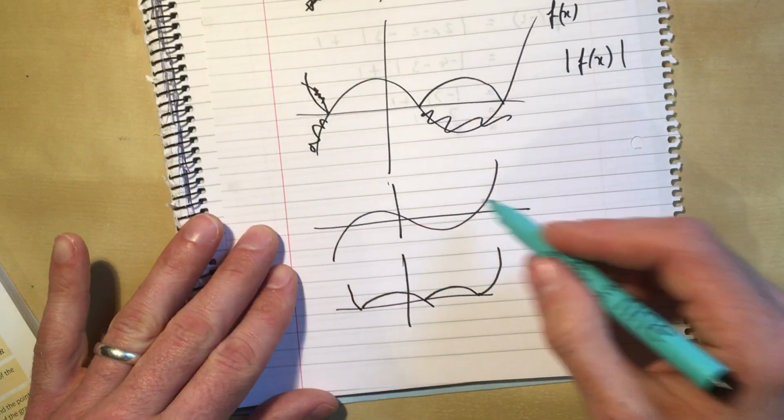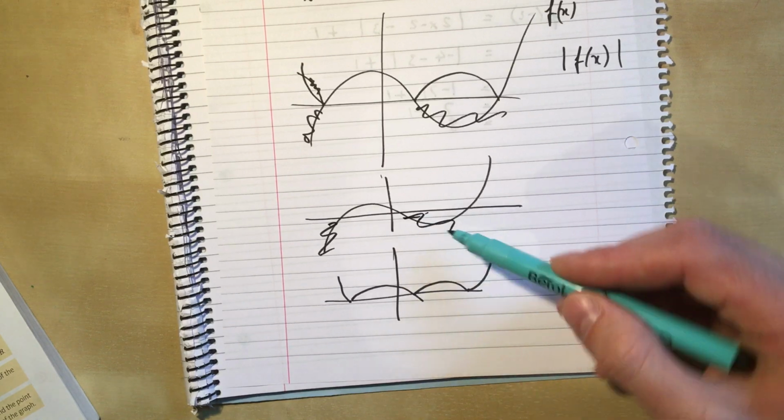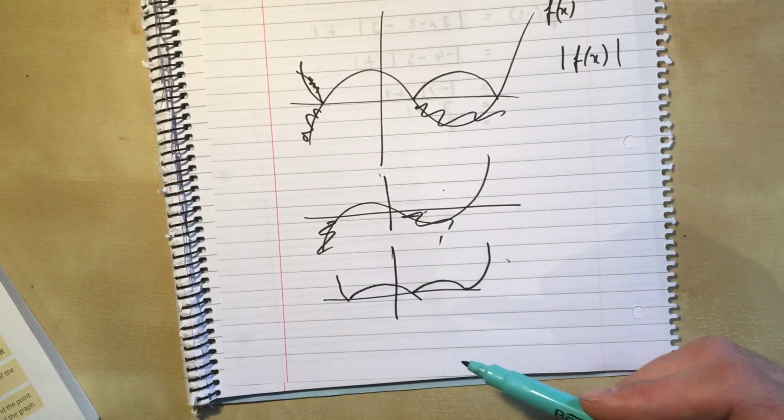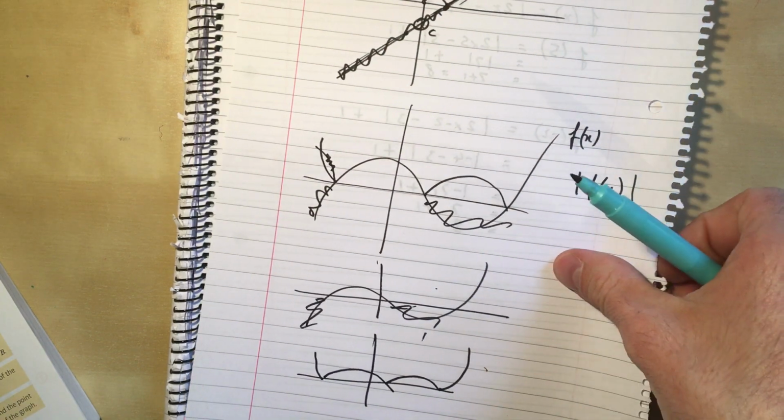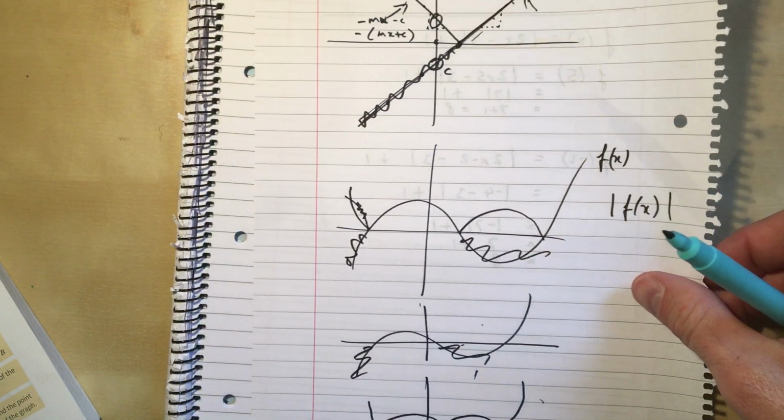So there's the function. Mod of the function means cross these bits out, reflect them, and this is what we'd end up with. Okay. So there's the trick for how to draw a mod of any function, and there's also knowing that linear functions look like odd little V shapes. So what can they ask us? What sort of questions are we going to get?